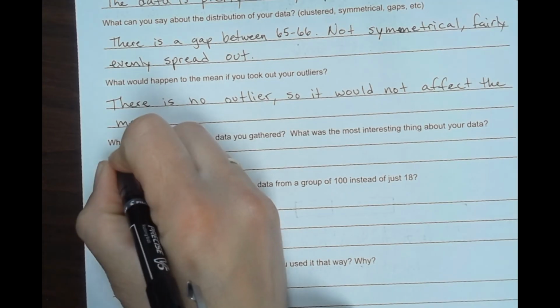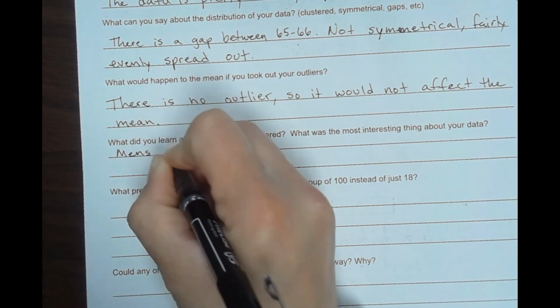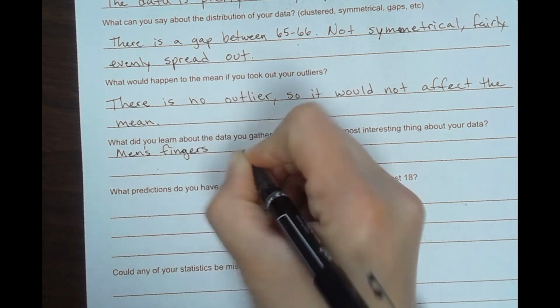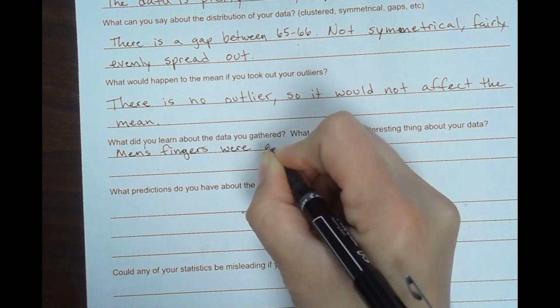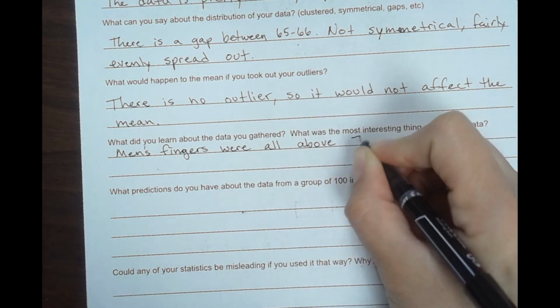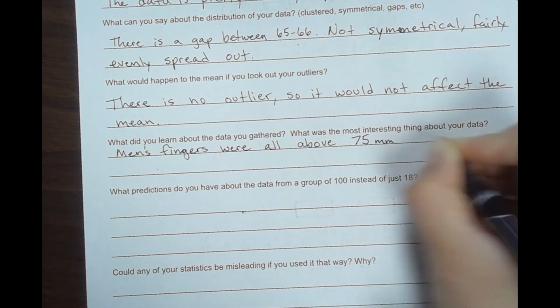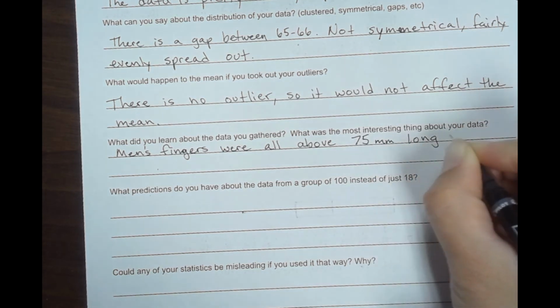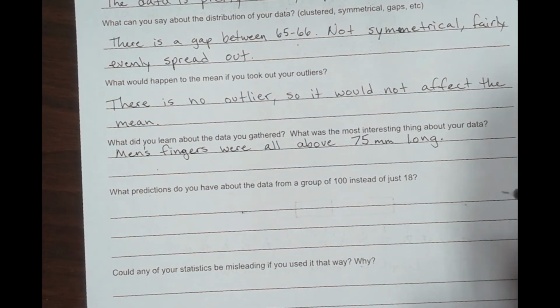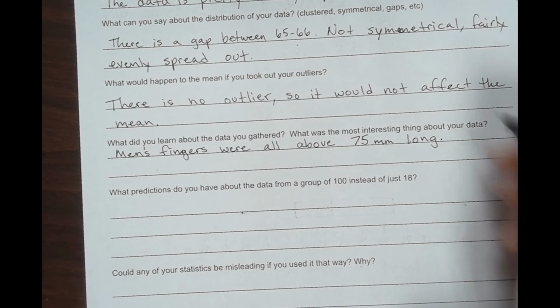So it seems that the men's fingers were all above 75 millimeters long. There was a couple women that were up in there, but all the men's were above 75. So I thought that was kind of interesting.